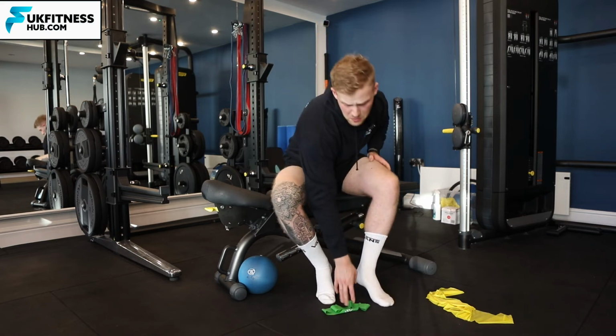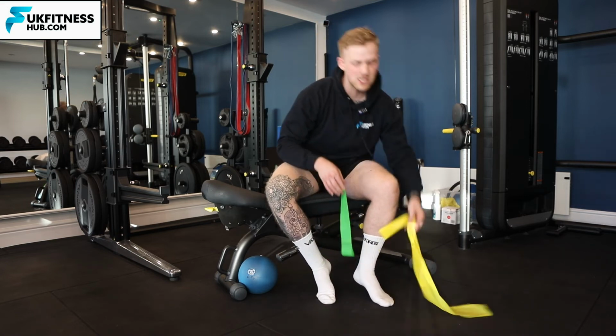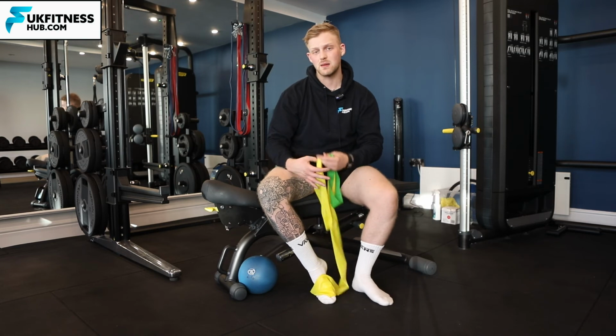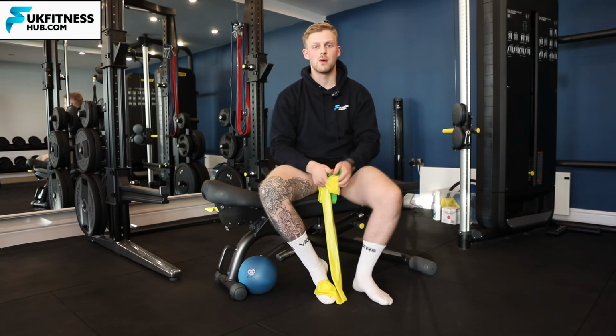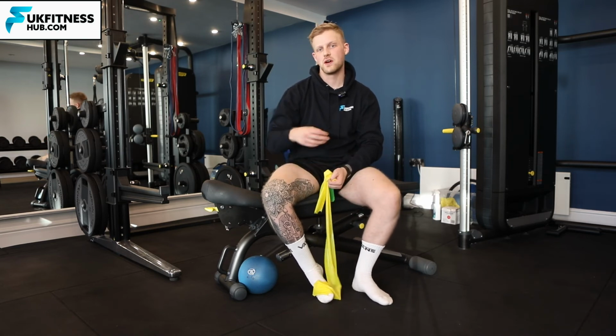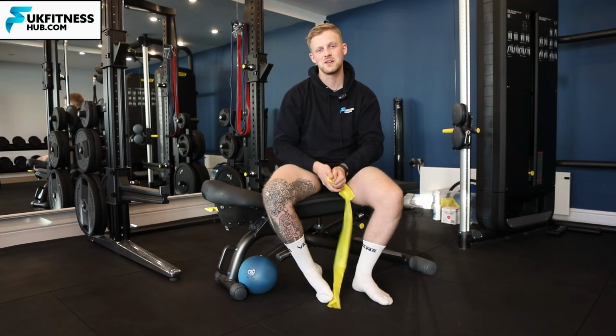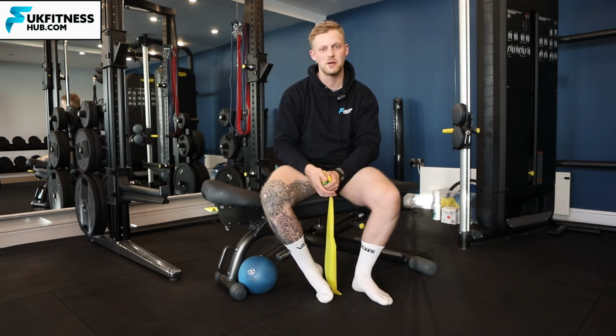Again, what I would do with things like plantar flexion and dorsiflexion is you might want to get someone to hold it for you. You might want to tie it around something so you can focus just on the movement without having to physically get the bands into position.